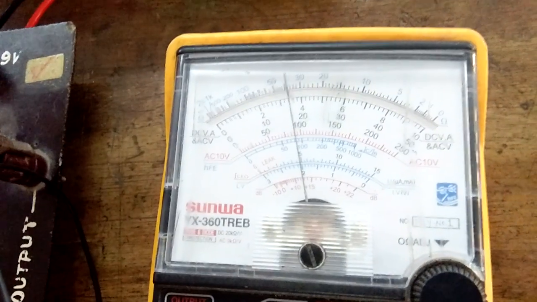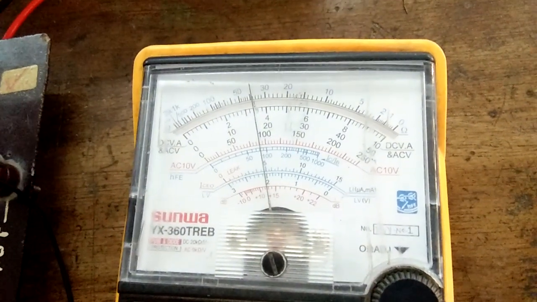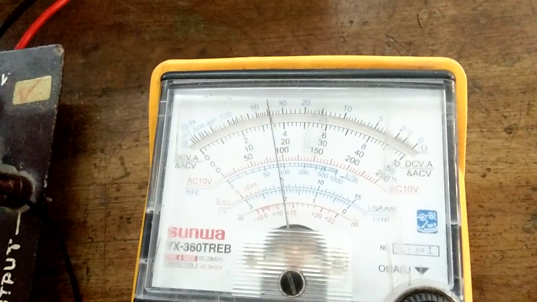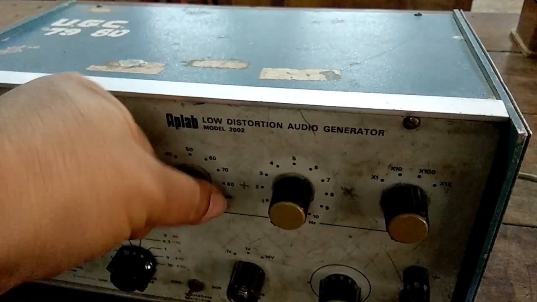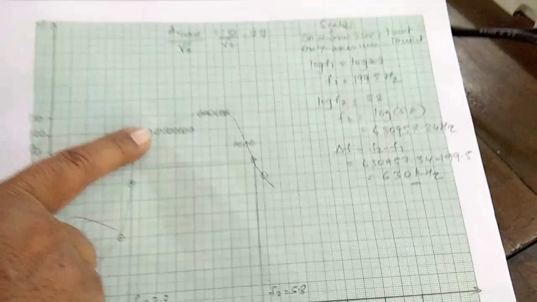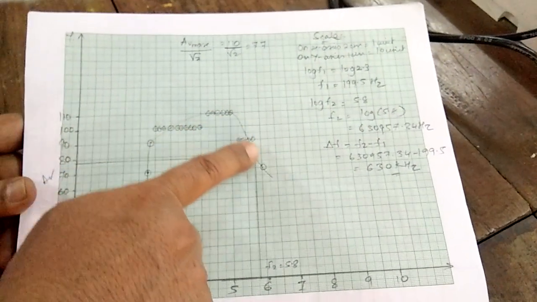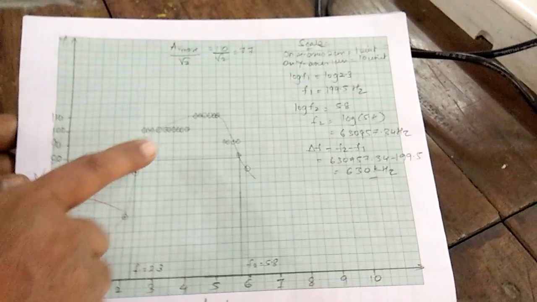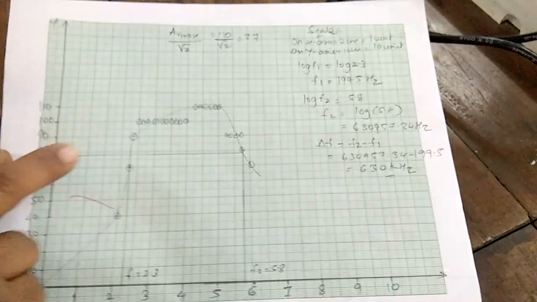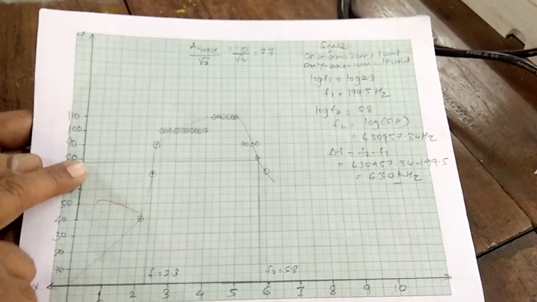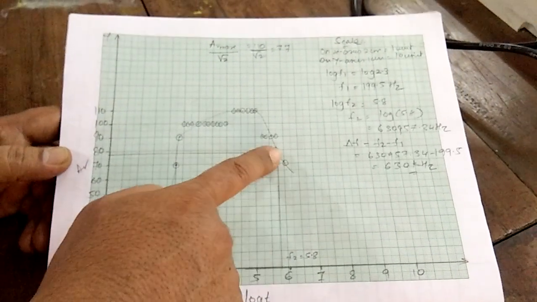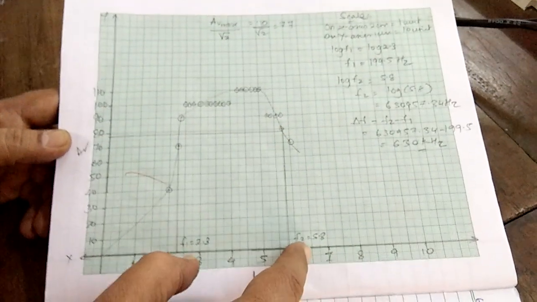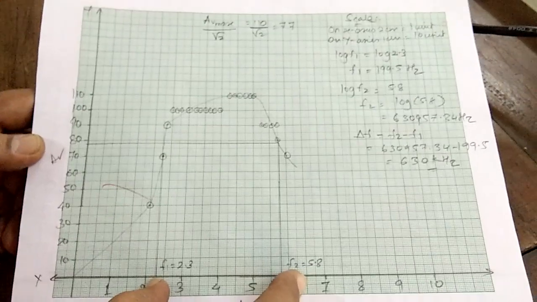You will find that the output voltage is going on increasing. It will remain constant, and for high frequency it will come down to a low voltage. Increasing, it remains constant and then decreases. Divide the maximum value by √2 and find out the corresponding value over here that shows the first frequency F1 and this higher frequency F2. The difference between these two frequencies is the frequency band.